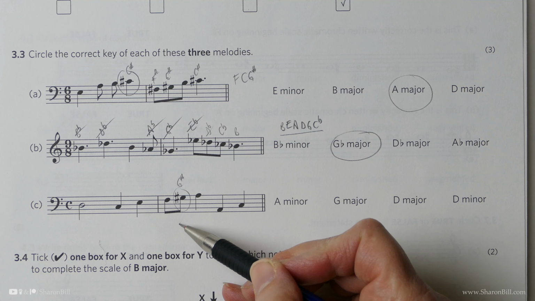Now B major must have a key signature of F, C, G, D, A sharp. So let's see what we've got. We've got an F sharp, we've got a C sharp, we've got a D sharp. So here's the E, that doesn't need to be sharpened, but the A sharp needs to be added. And so that's nicely done. And now we need to explain what we've written here. So we've written an E and we've written an A sharp there. So that's easily completed.